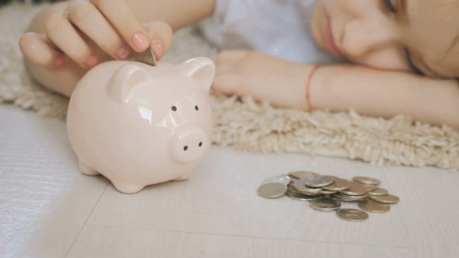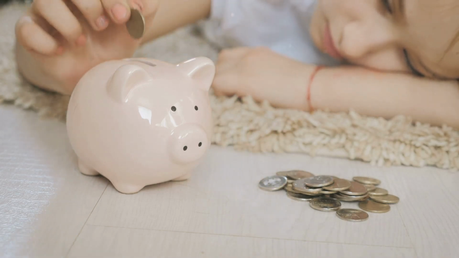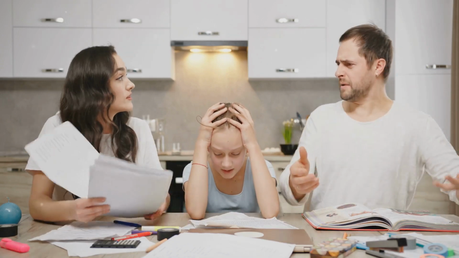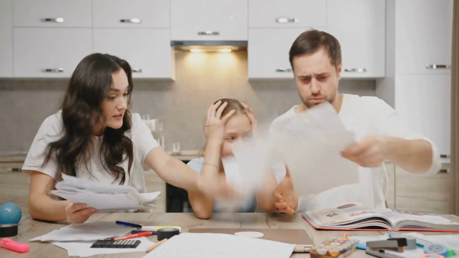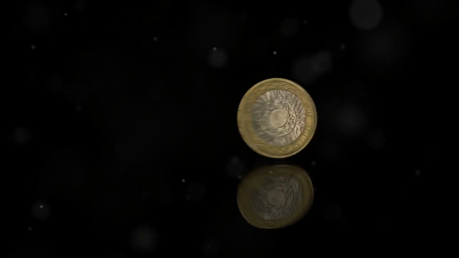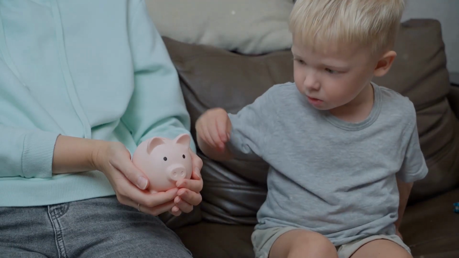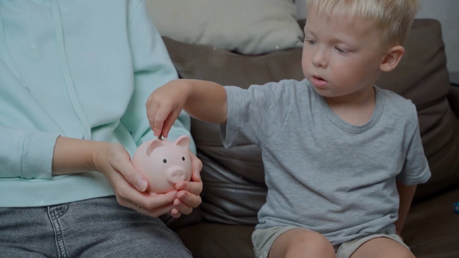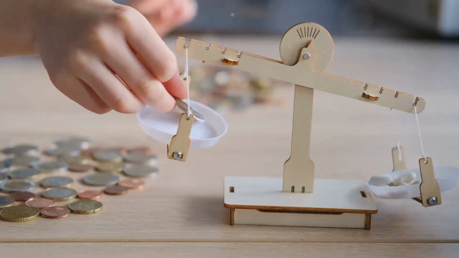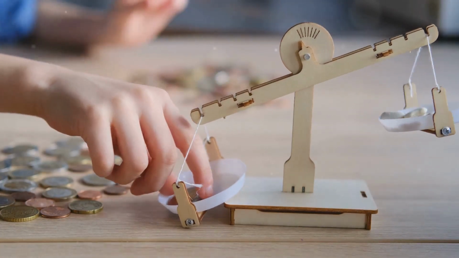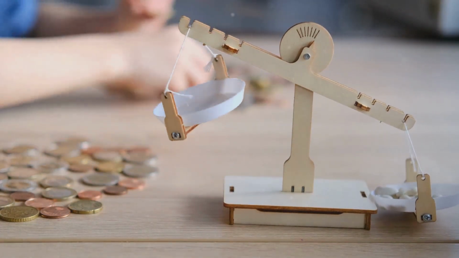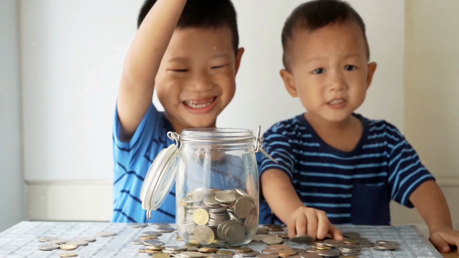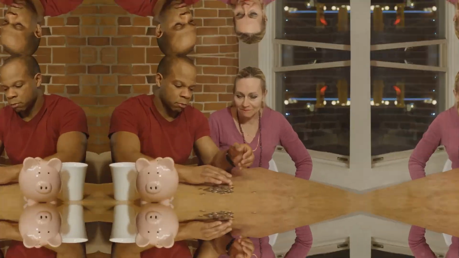Understanding risk and reward. Introduce the concept of risk and reward in financial decisions. Explain that some financial choices have higher risks but can offer greater rewards. Use simple games to illustrate risk and reward, such as betting pennies on a coin toss, and discuss how taking calculated risks can sometimes lead to greater returns. Understanding risk and reward teaches kids about balancing potential gains with possible losses, preparing them to make wise investment and financial choices.